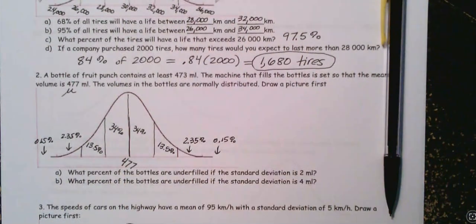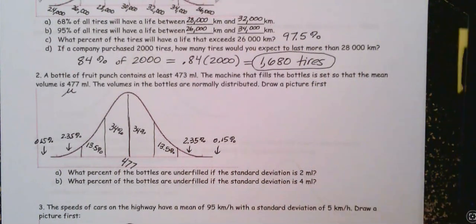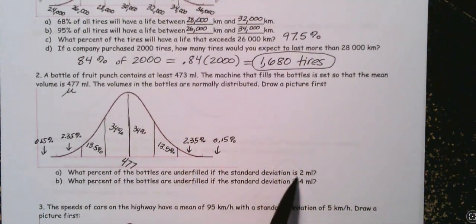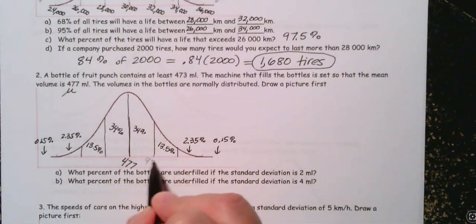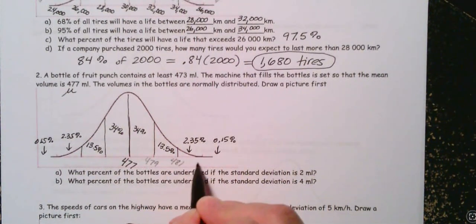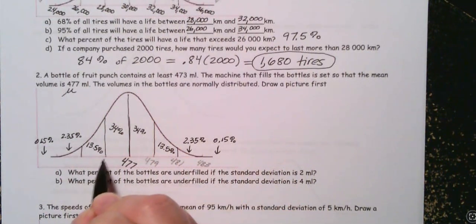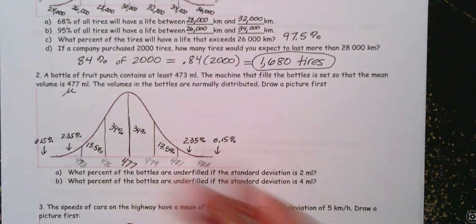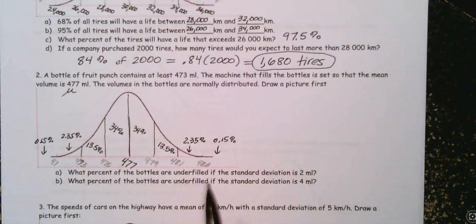Now remember, hang on one second. What percent of the bottles are underfilled if the standard deviation is 2 milliliters? So basically, we're going to have to do this a couple of times. We're going to have to look at this, and then we're going to have to go back and change it. Standard deviation being 2 milliliters means this would be 479, 481, 483, 475, 473, and 471. Okay.